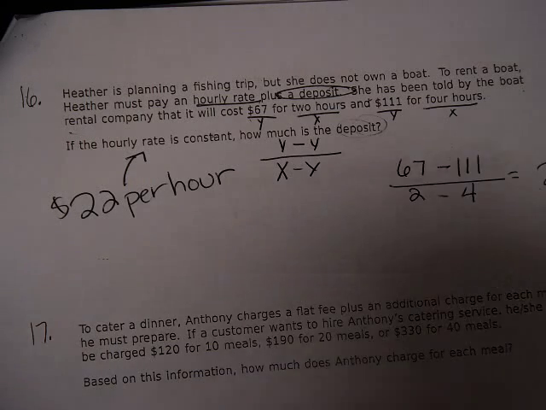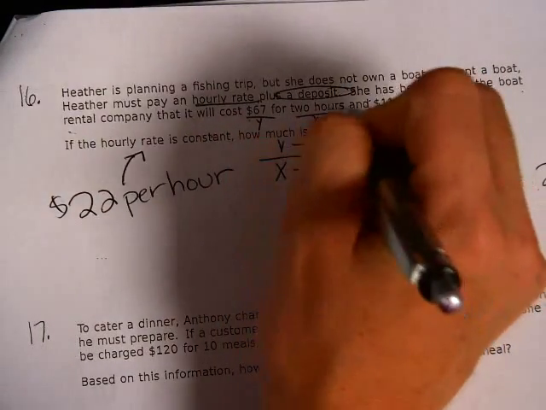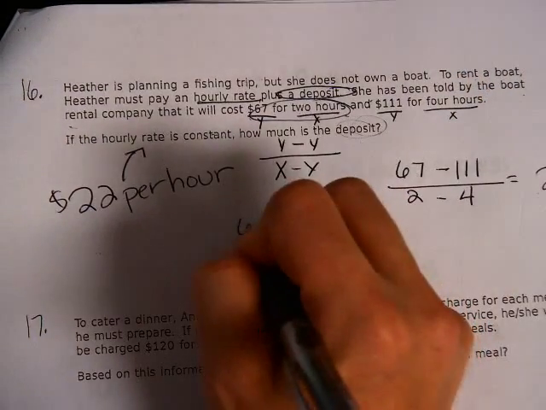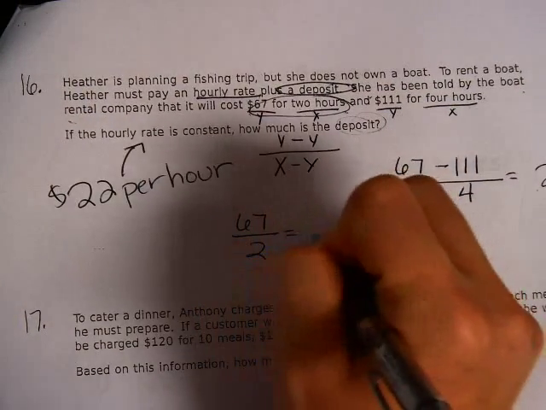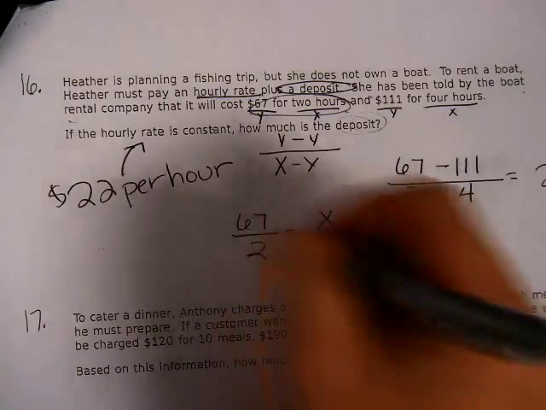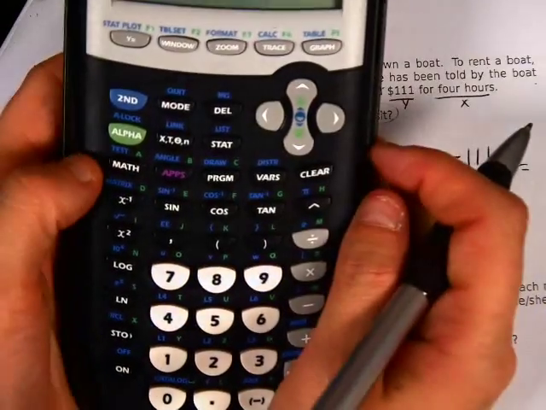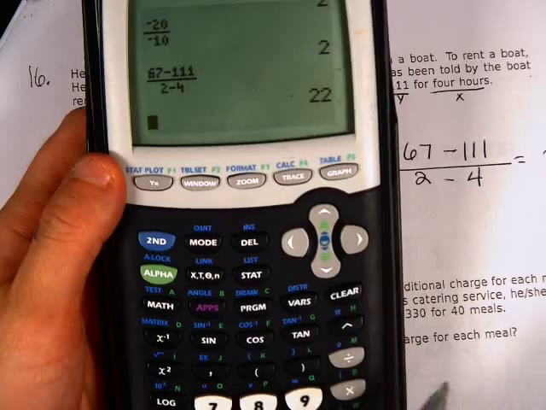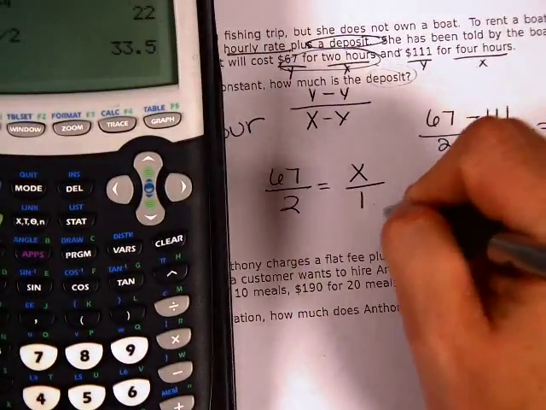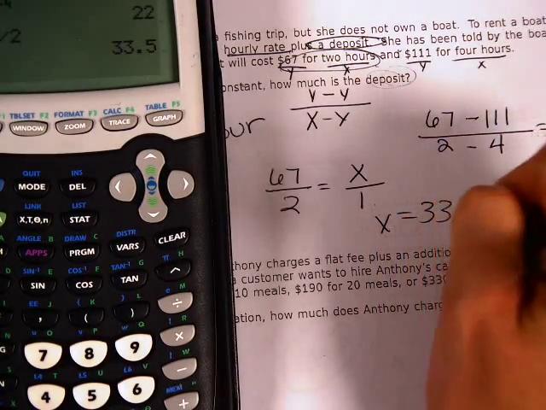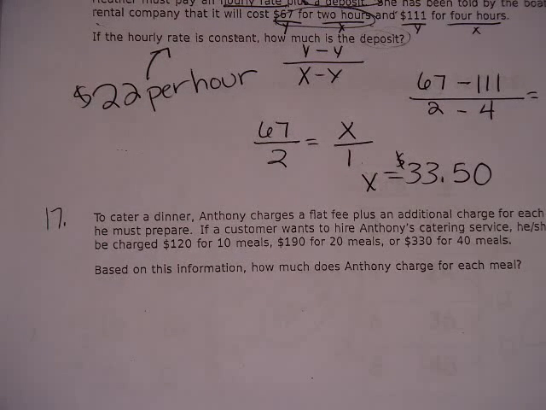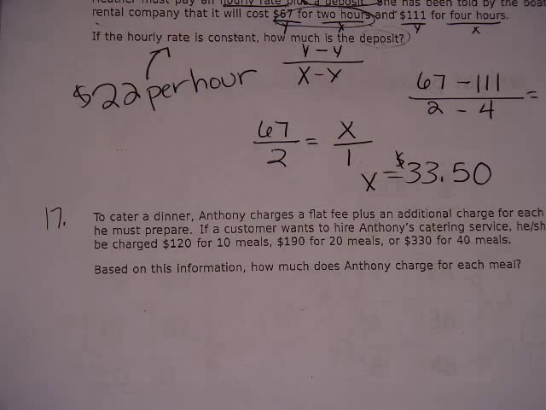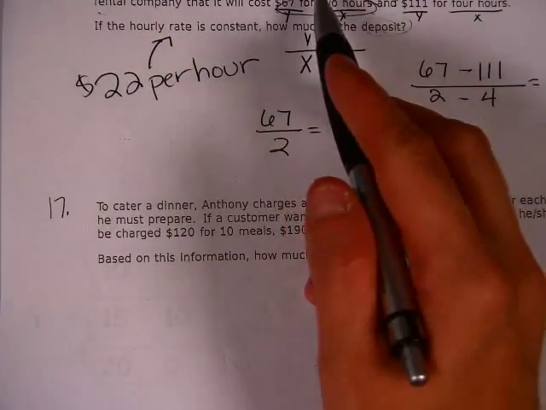So we're going to use a little bit of 6th grade knowledge. Let's find out what it is for 1 hour based on this price. So for 2, I need to find out what 1 hour is. So I cross multiply divide, which really just means I'm going to divide 67 divided by 2, and I get $33.50. That's when I divide that straight in half.